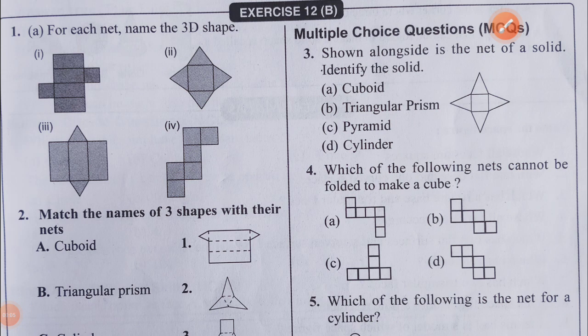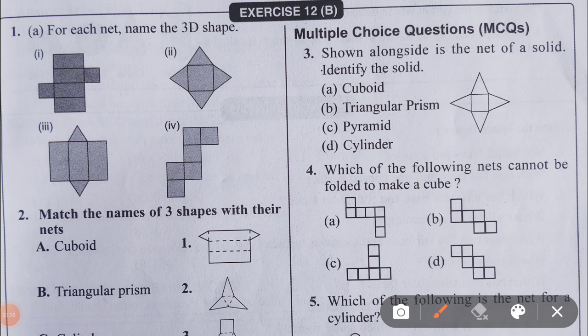Okay, so let us see the exercise 12b. For each net, name the 3D shape. We have to tell the 3D shape. You also remember 3D shape is also known as solid shapes. 3D shapes have length, breadth and height. So we have to see the nets and try to identify the shape which can be made out of it. So let us see.